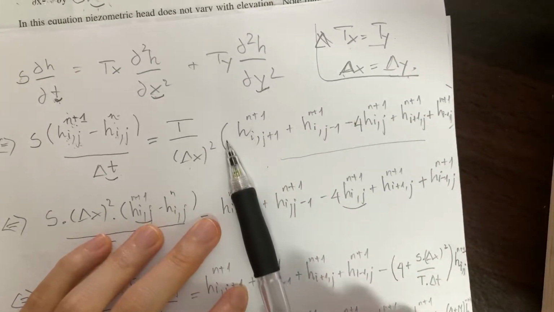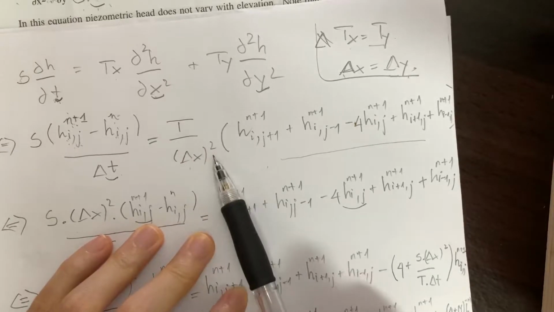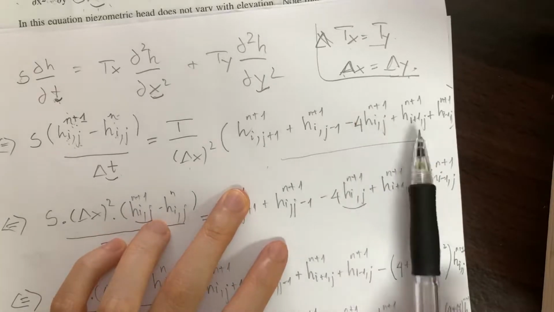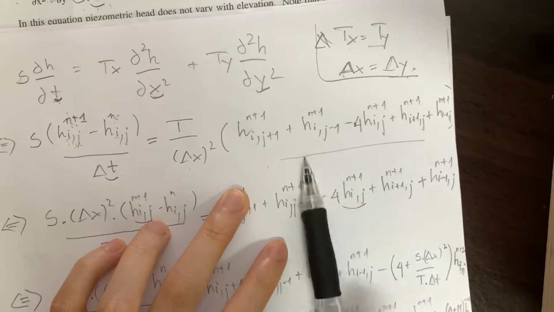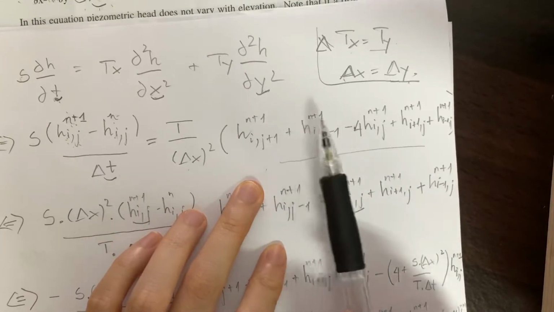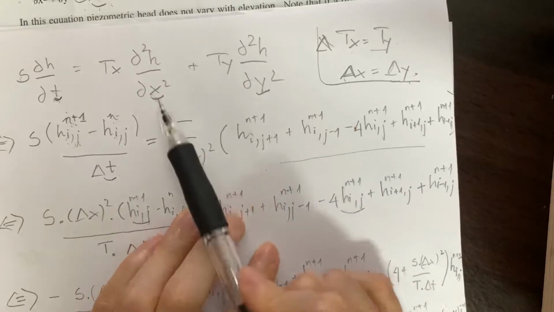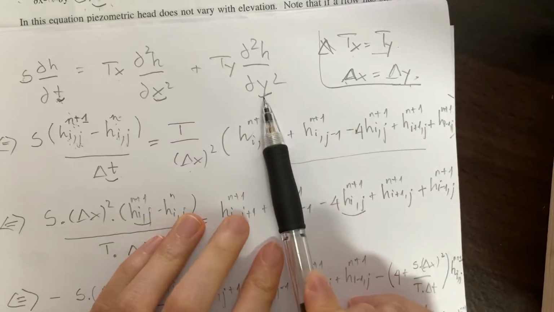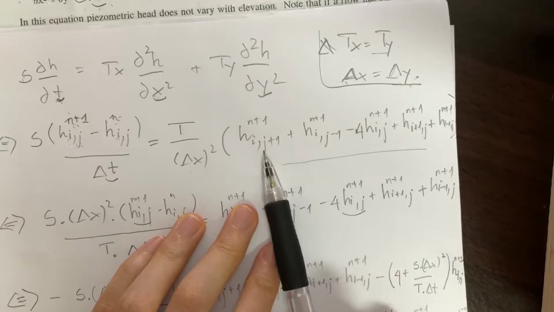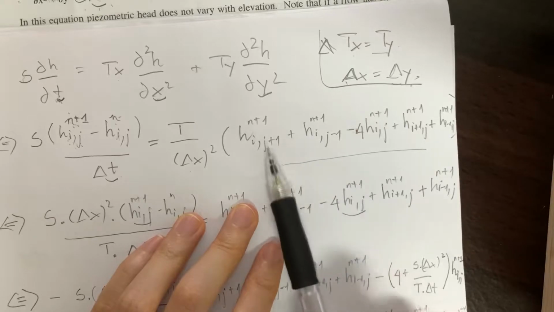And here you have T over delta s squared, because you apply the finite difference method and you will have this kind of format. Because we consider the x and y directions, you have the i and j changes like this.